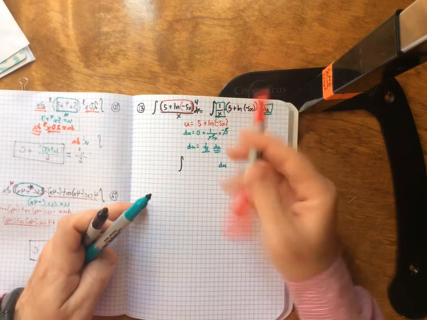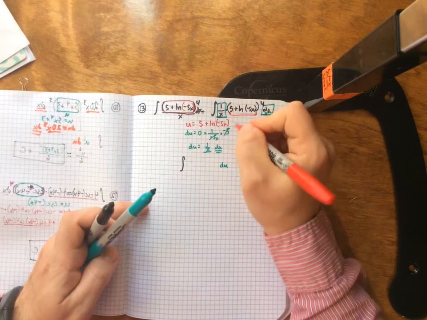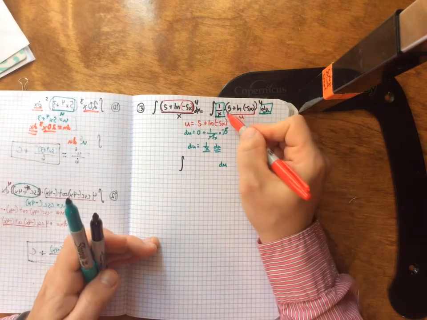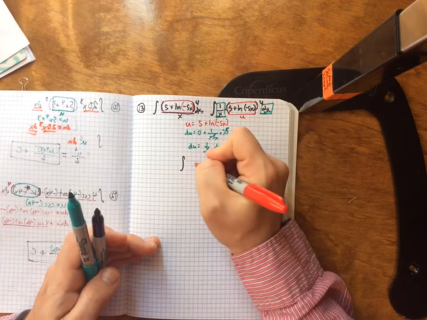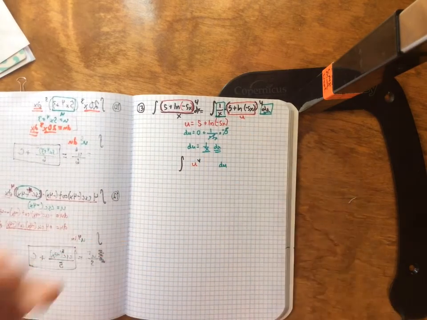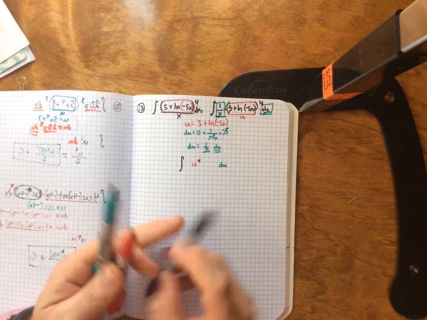Everything else in the expression, all of that stuff except for the 4th power, is what I called u. So I can rewrite everything in the parentheses as u, and it's still to the 4th power. So again, we have something that looked really complicated that boils down to something not quite so complicated.